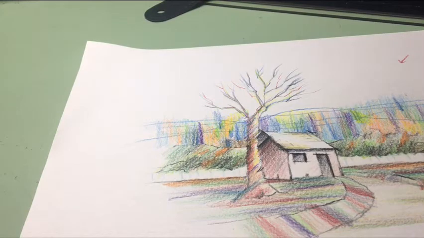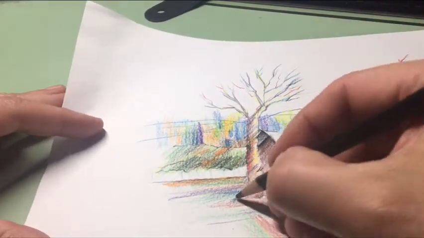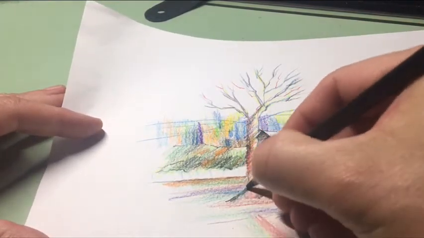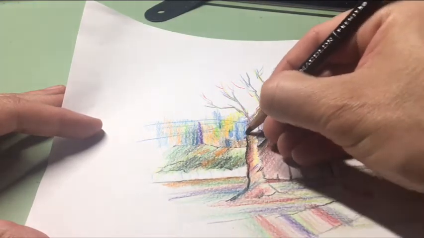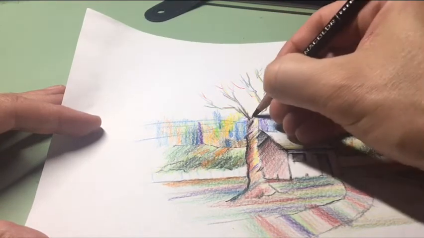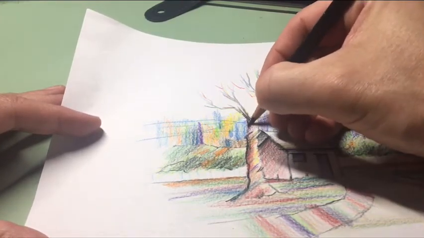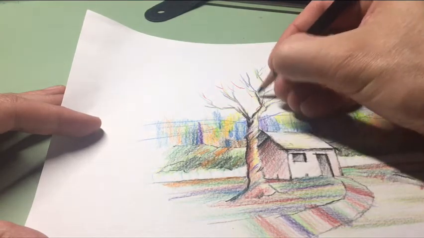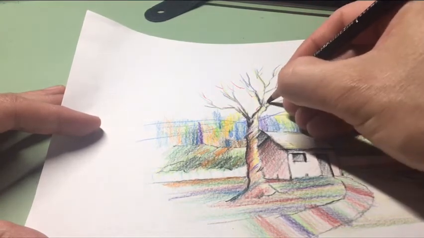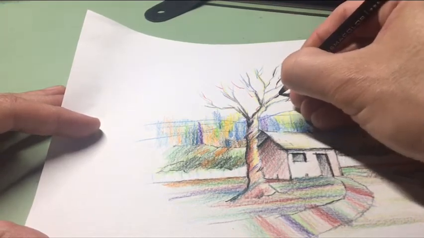Alright, so then I'm going to switch back over to my black now, and we're just going to start to blend all of this together, as it were. I'm going to start with this tree, and this is just that line work stage. Come through here, and we find some of these, you create a little bit of shadow on some of these sides of the tree trunks.